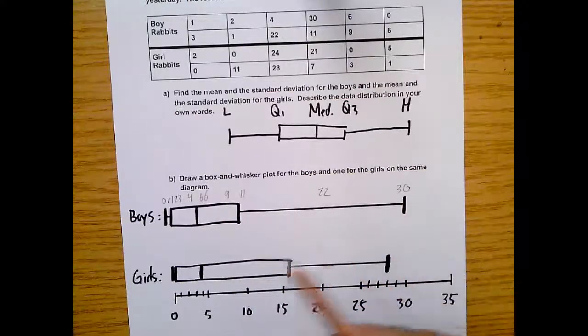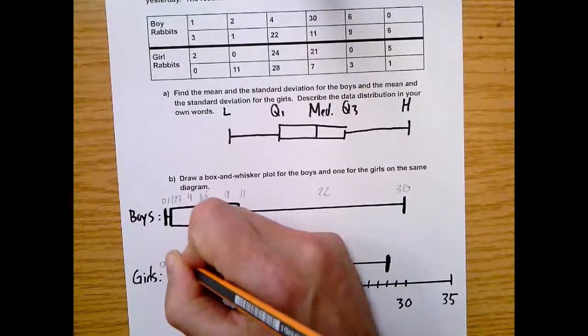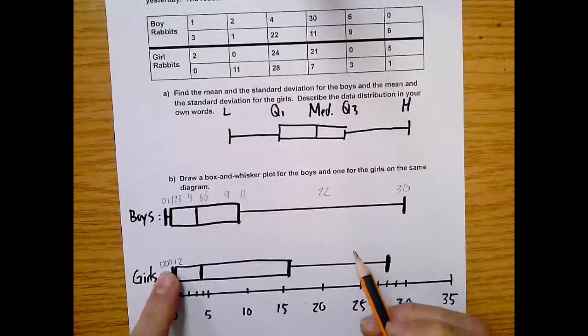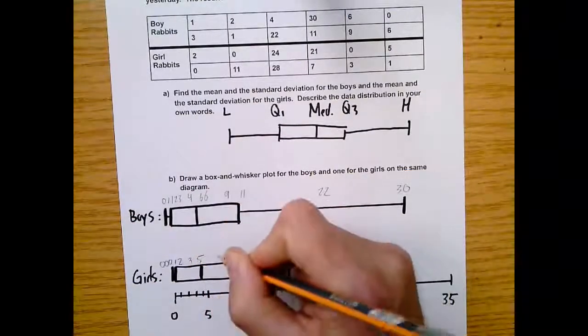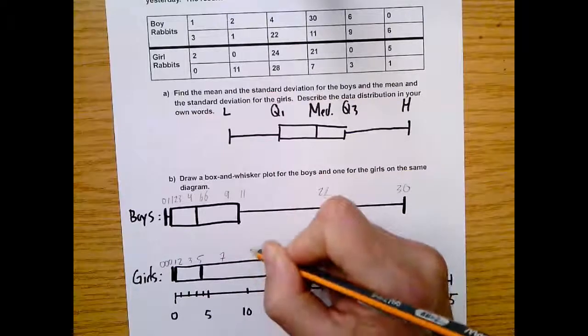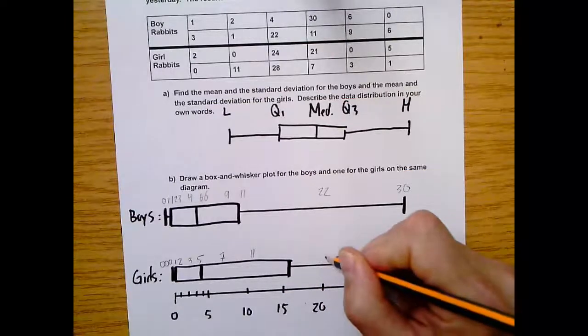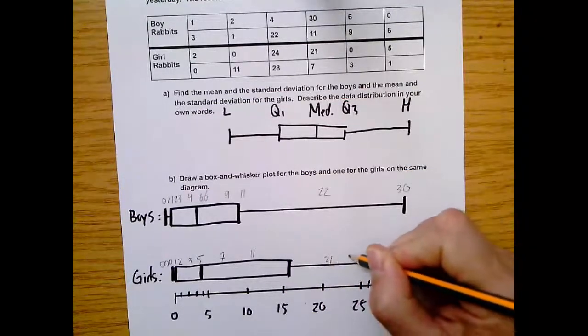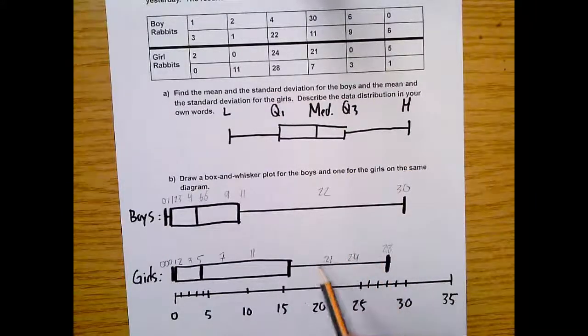And then down to the girls, it's the same thing. Actually, there's 3 zeros, and then a 1 and a 2, so that's that data down there. And then it comes up, there's a 3, there's a 5, a 7, and an 11. And then there's more happening along this line than with the boys. There's a 21, there's a 24, and then there's a 28. And so this extra data here is what's pulling this up a little bit. Okay, and that's what stretches that out a little.